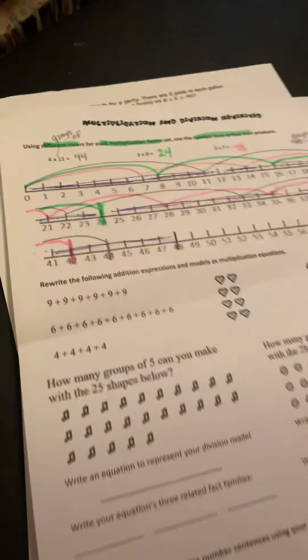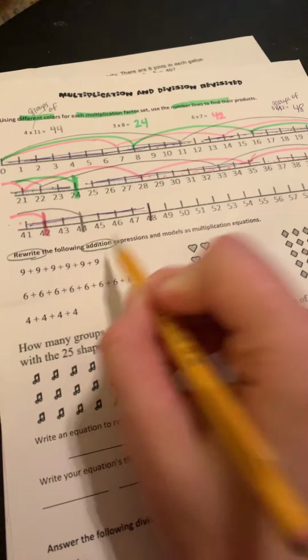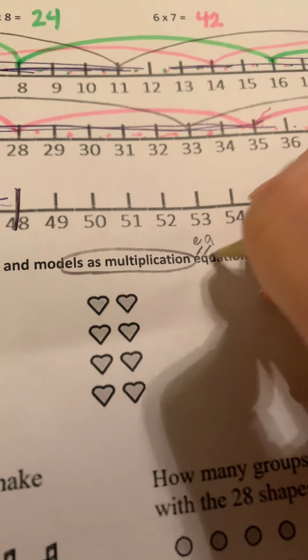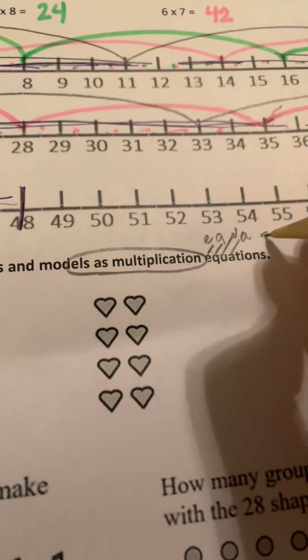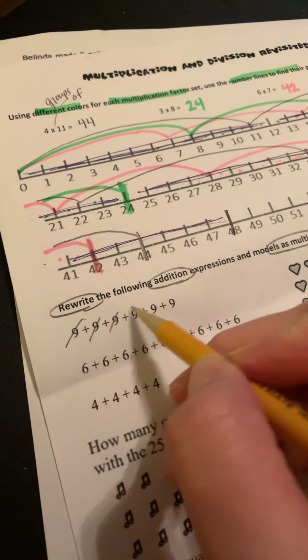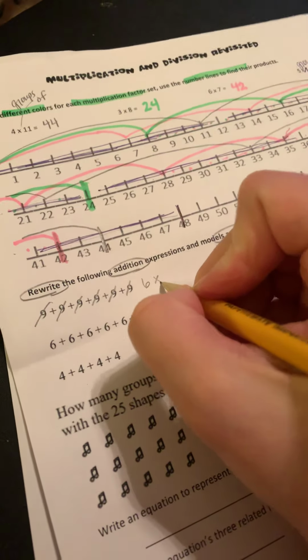All right, rewrite. All right, class, read the directions. We're rewriting addition as multiplication equations. Looks like a bully, equations, but what is it saying? It's just sentences with equal signs. So let's cross and count: 1, 2, 3, 4, 5, 6. What do we have? 6 groups of 9.